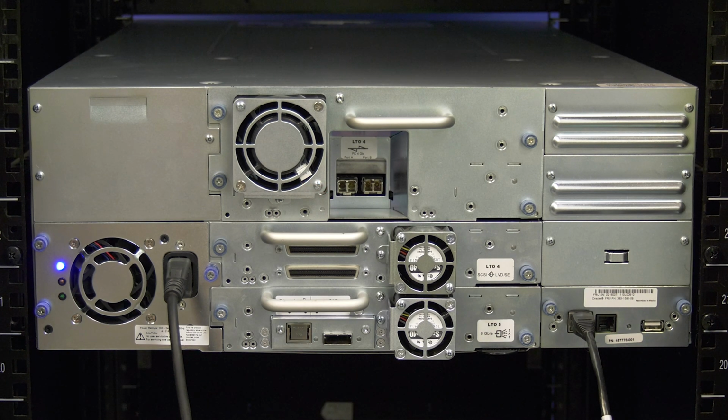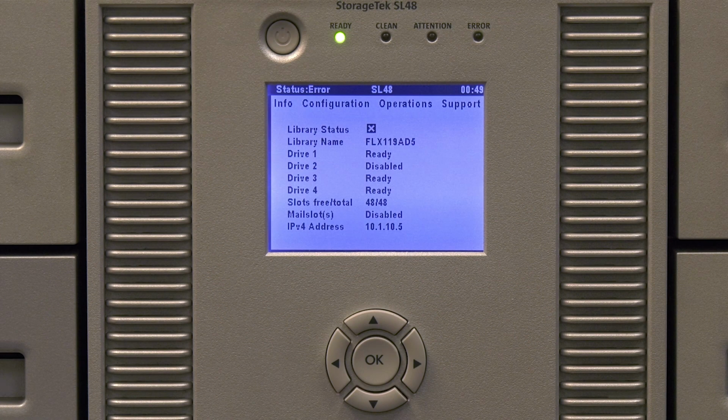Downtime will be required for this replacement and should be scheduled with the system administrator prior to powering down the library. The first thing you will need to do is identify the drive that needs to be replaced. On the front panel, you will see all of the drives listed with their status displayed next to them. If a drive has an error, you will see it displayed here.